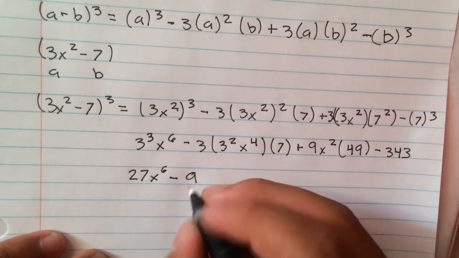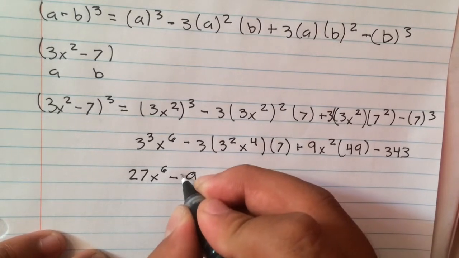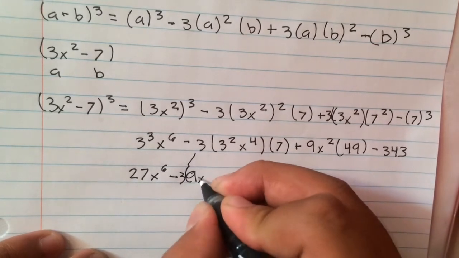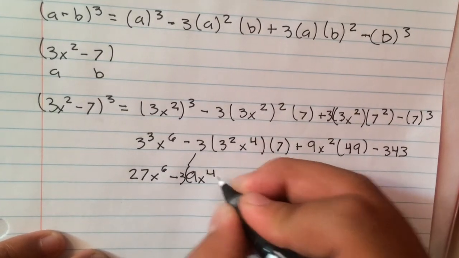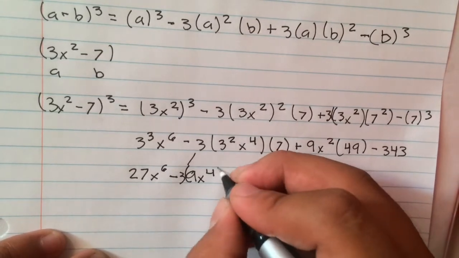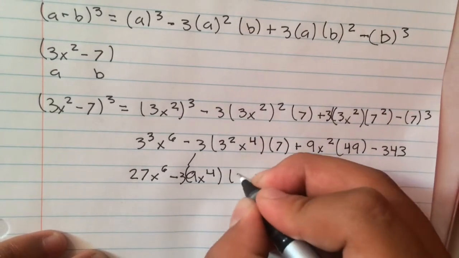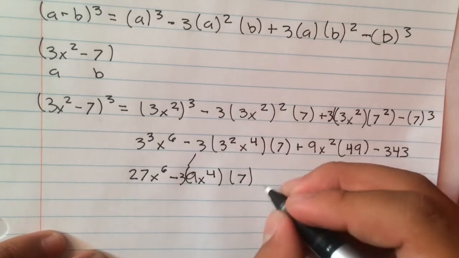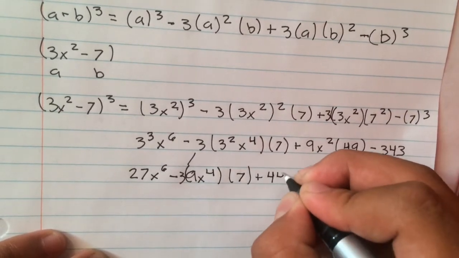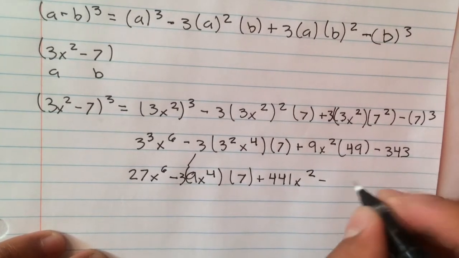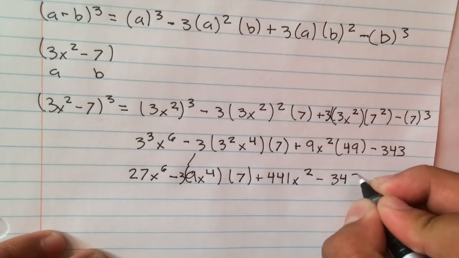Okay, so it's going to be 3 because of this one, parentheses x to the 4th power. To the 4th power, that's correct. Times 7 plus 441x squared minus 343.